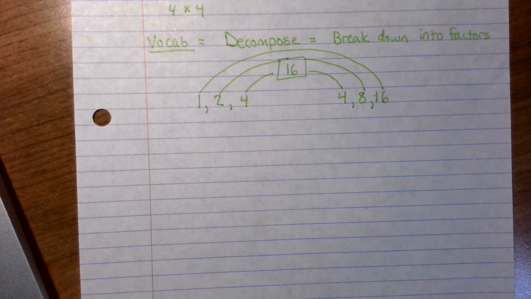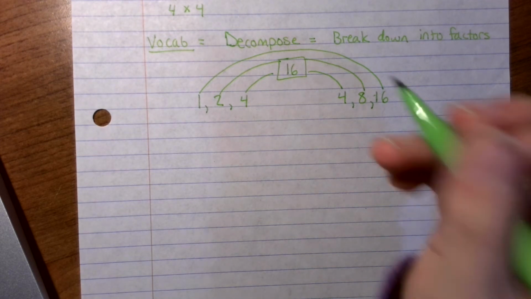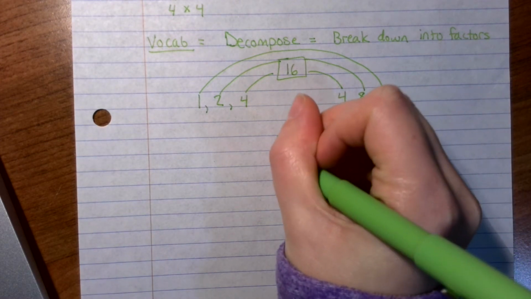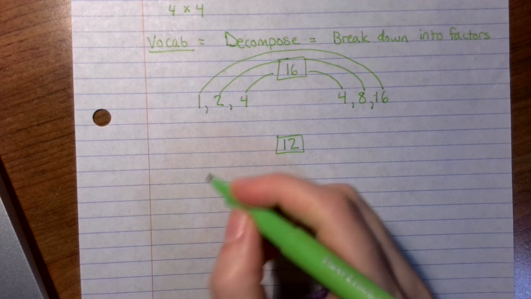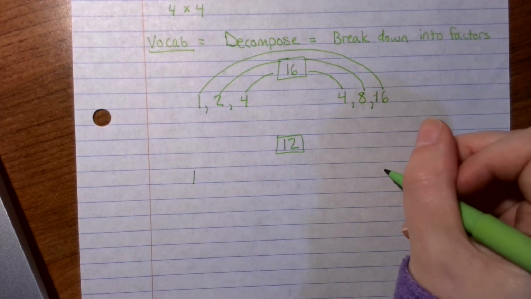So let's think about another number that we could decompose into factors. Let's do the number 12. Lots of factors can go into 12, right? So let's write 12 kind of in the middle. And then we're going to skip just a couple lines. And what are the first factors that I'm going to write down? 1 goes into every number, and 1 times 12 is 12.